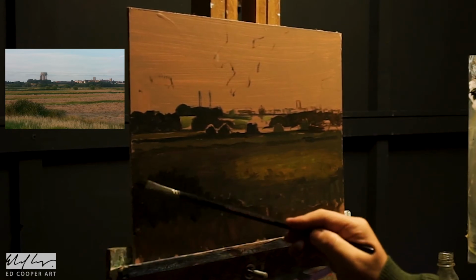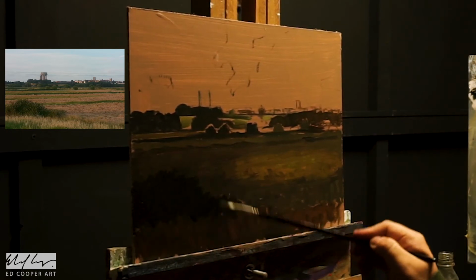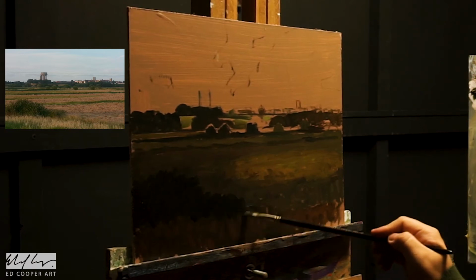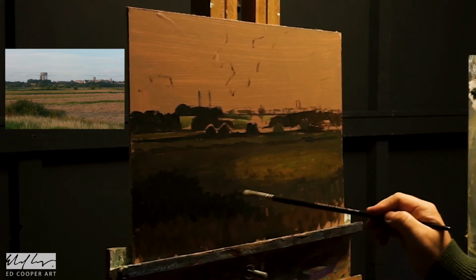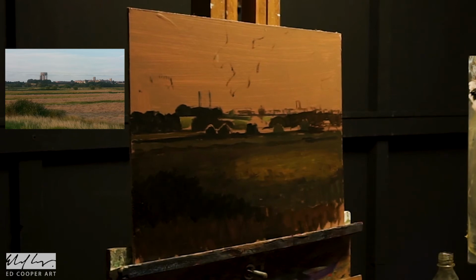I was going to say avoiding the tendency to go back and fiddle, but as I'm doing a bit of that there, it just goes to show. Just refining it.